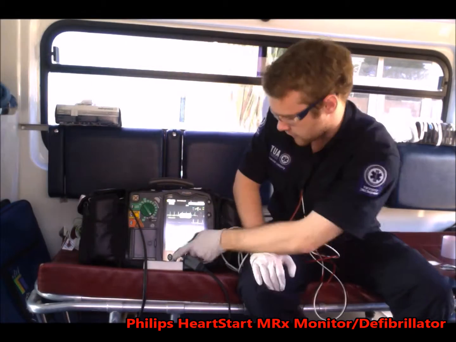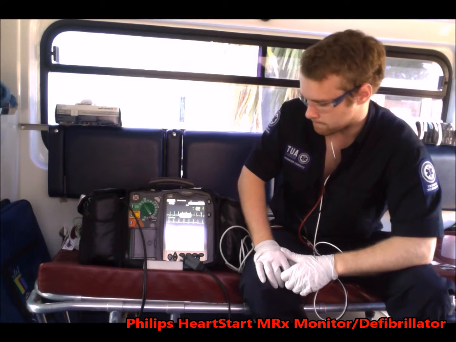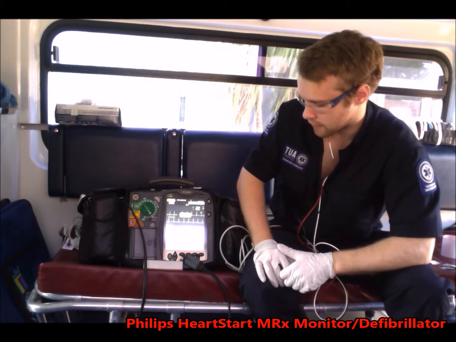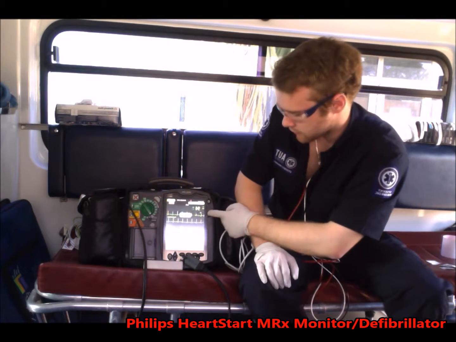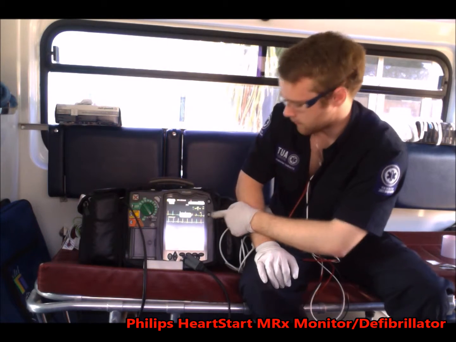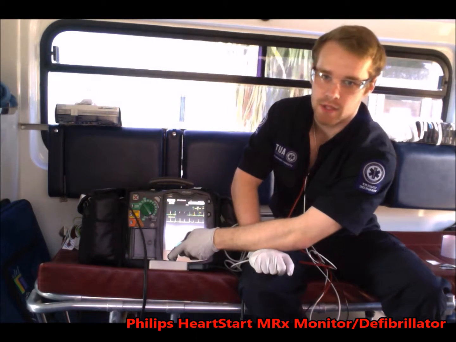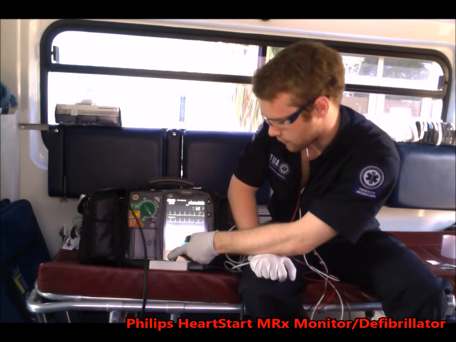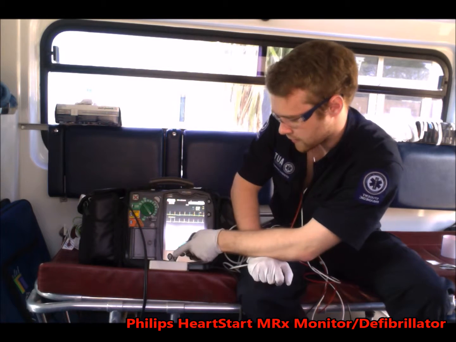So as you can see, it's detecting the electroactivity of my heart, and we can change between the leads by pressing this button here. We can adjust the QRS volume by going in through the menu, going down to volume, QRS, and we can change the different volumes.